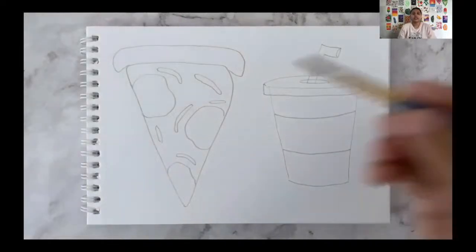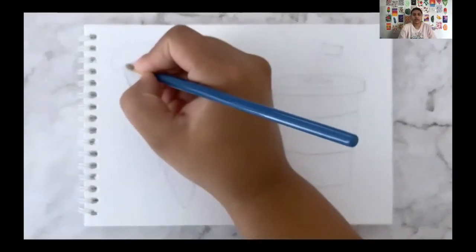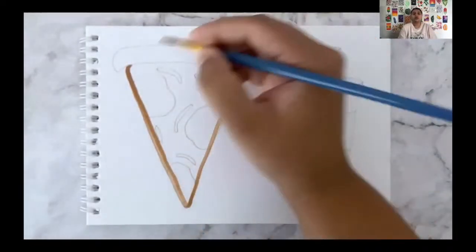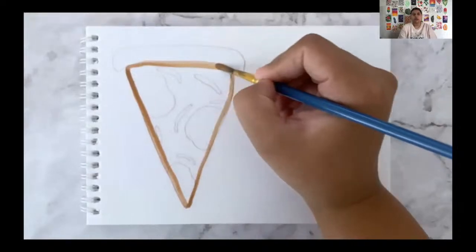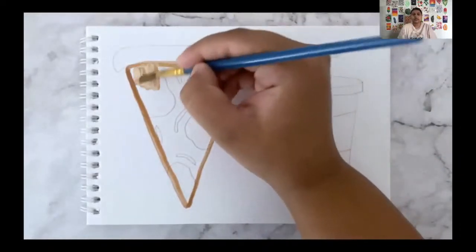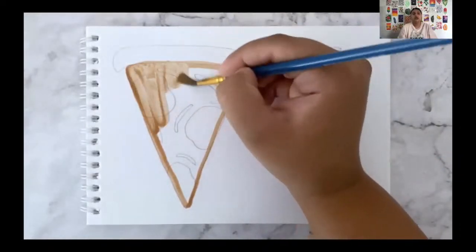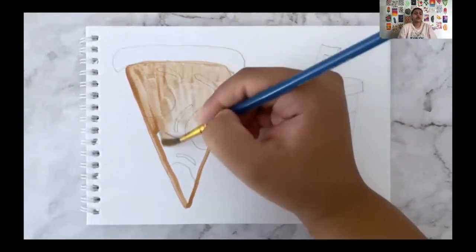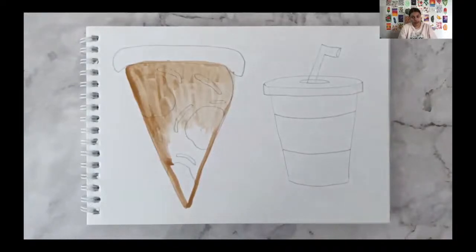I'm taking a really light brown and I'm filling up the whole pizza with this. Now, to make a light brown, you can take a little bit of green mixed with a little bit of red, and automatically you will end up getting a brown. In order to make it light, you can either add in a little bit of water, or you can add in a little bit of white.